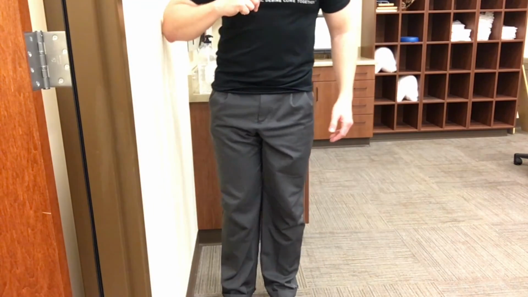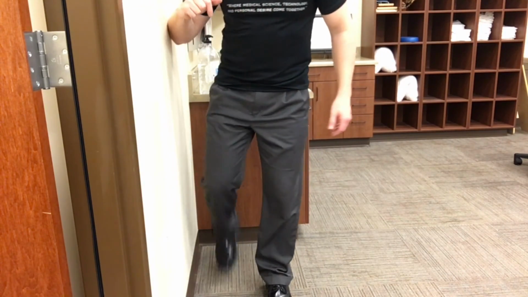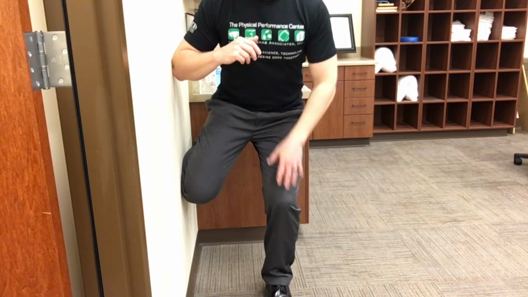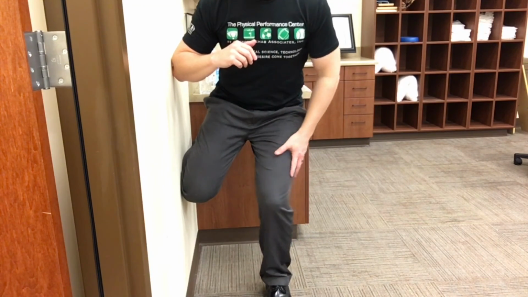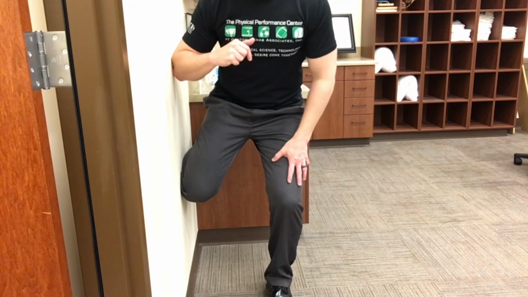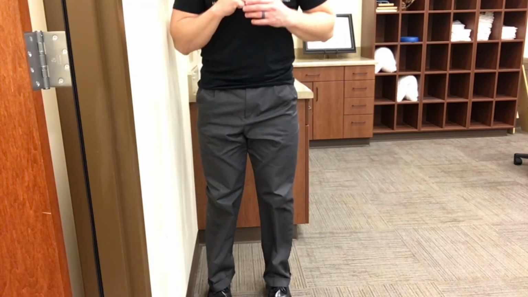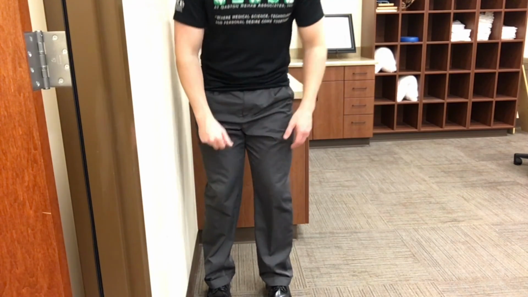If we take a step backwards here, you'll be able to see just a little bit better. Okay, so what I'm doing is I'm keeping everything straight right here. You don't want the knee wobbling in or out. We're putting the other leg down, coming back up. So it's kind of this eccentric leg lowering.